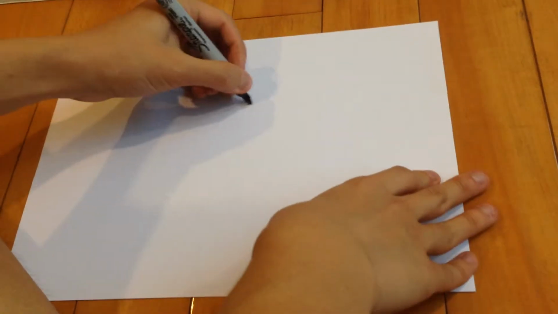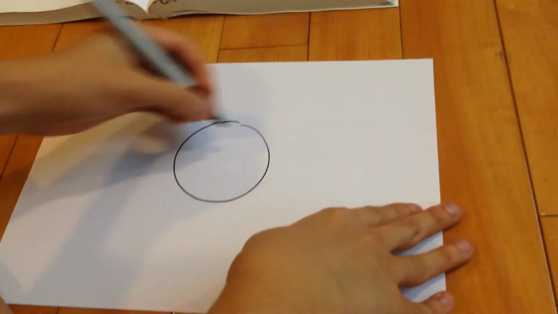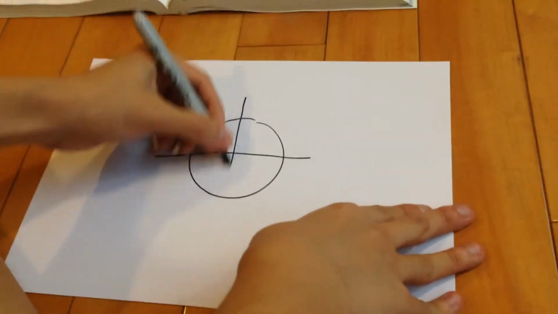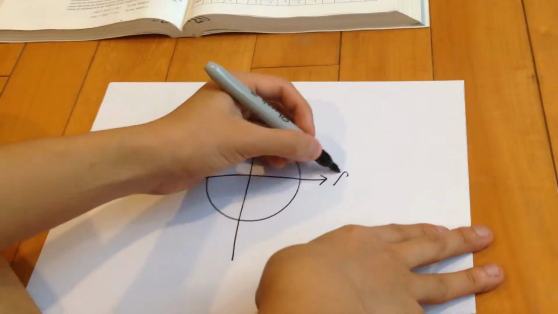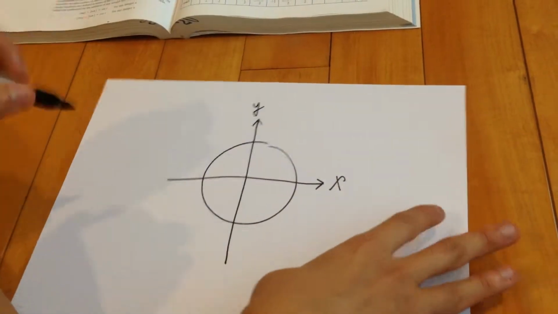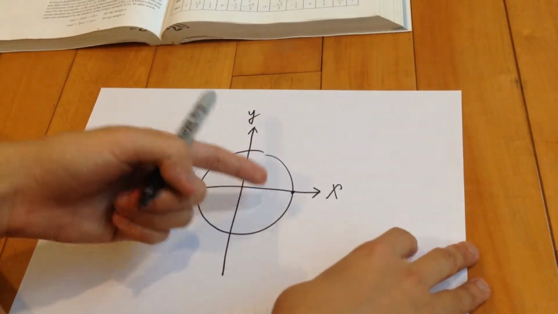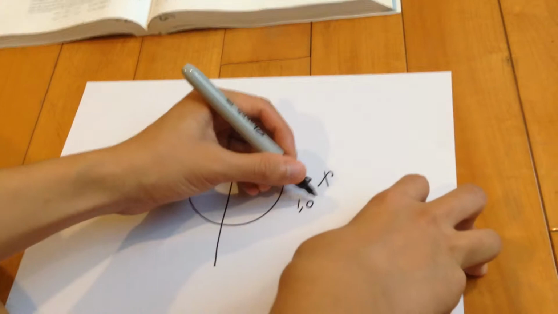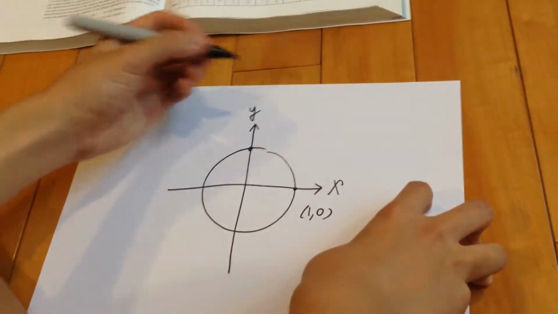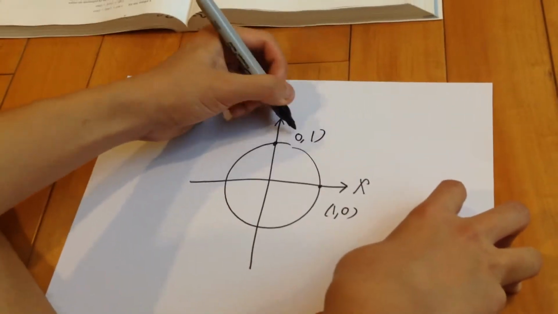To understand sinusoidal graphs, we must start from the unit circle. This is the x-axis, this is the y-axis. At this point, the coordinate is 1, 0, and the coordinate of this point is 0, 1.